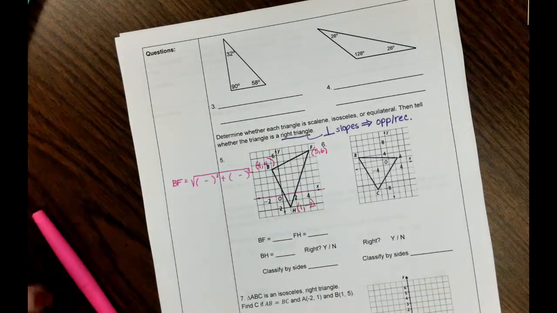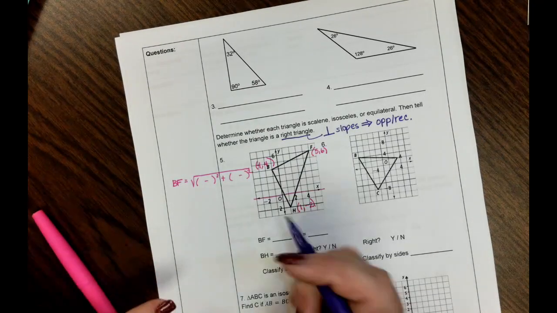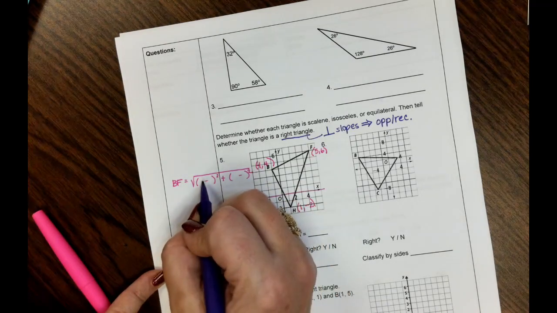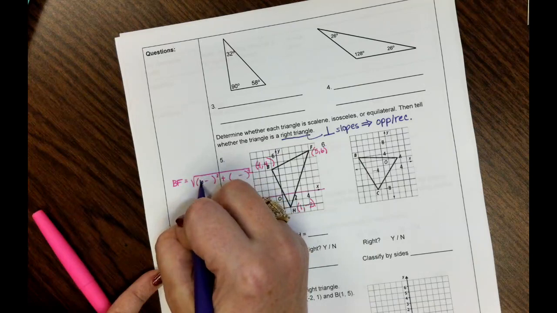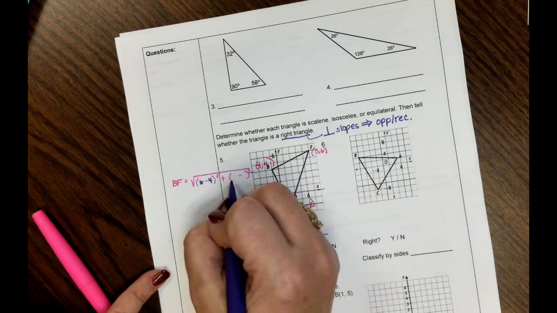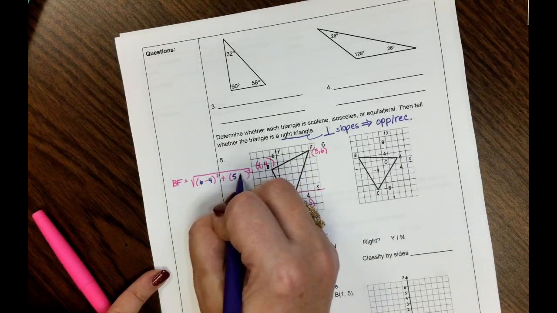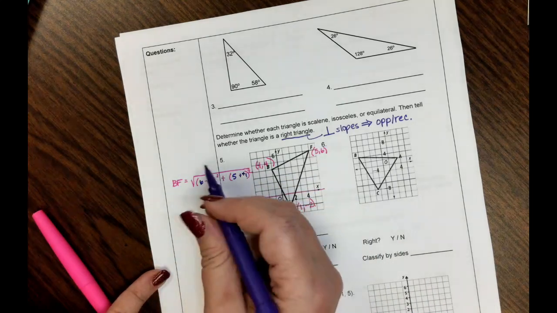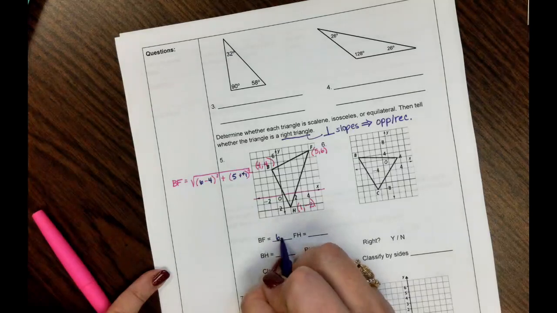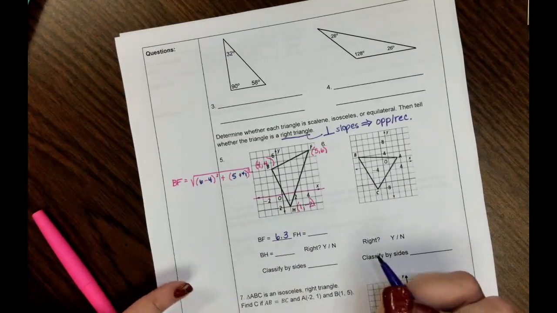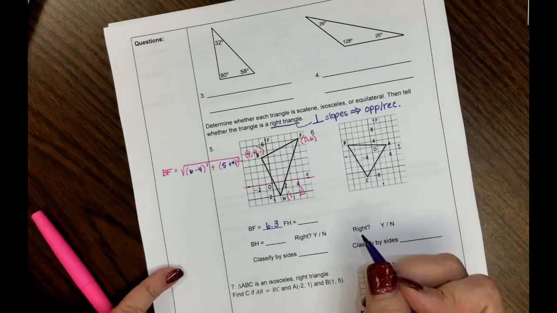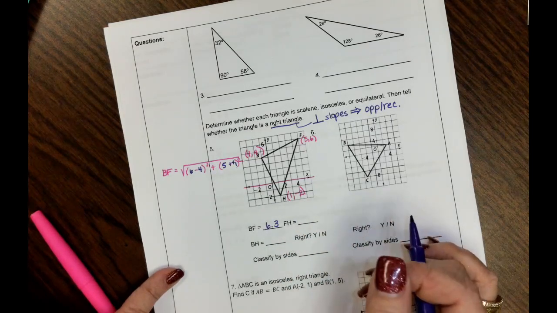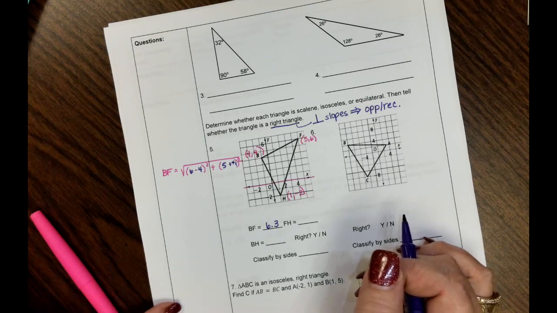If you write your skeleton, the bones of your equations, then you've got y minus y, so 6 minus 4, and then 5 minus a negative 1. Now type all that on your calculator, and you get that BF is 6.3. We'll talk about simplifying radicals in just a couple of days, but for right now, I just need to compare them in length to be able to see what they are.